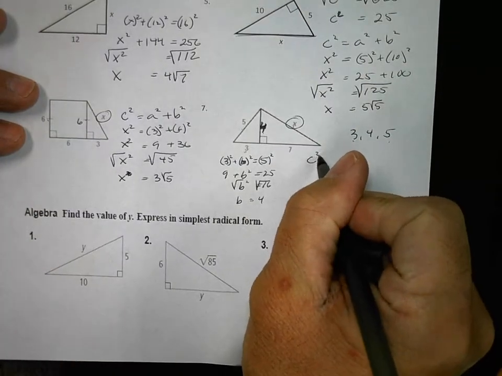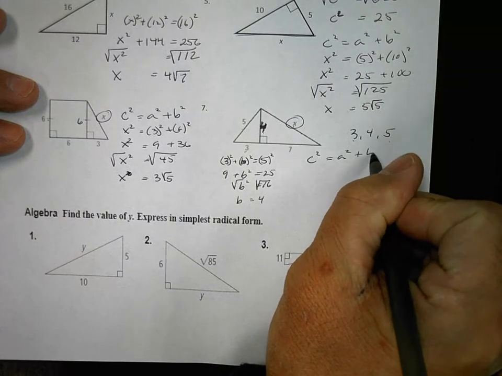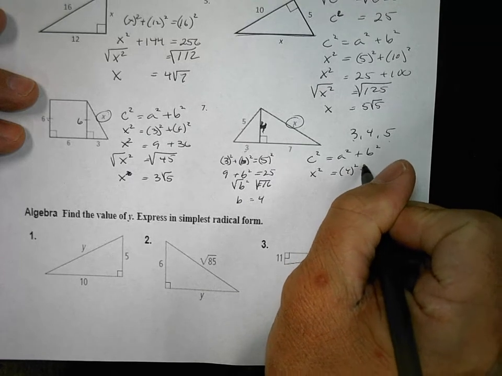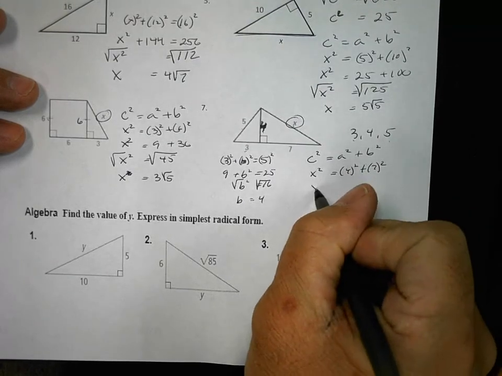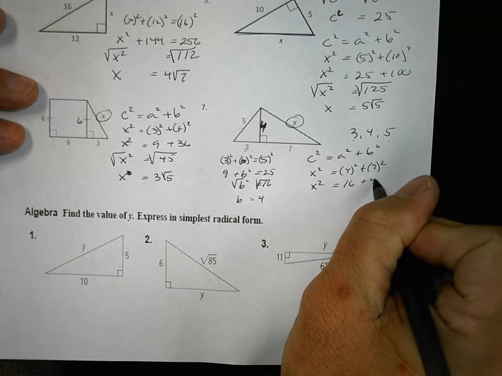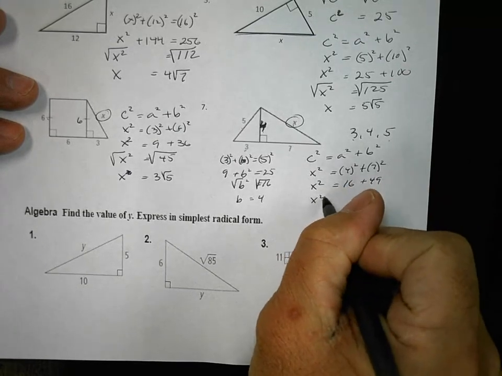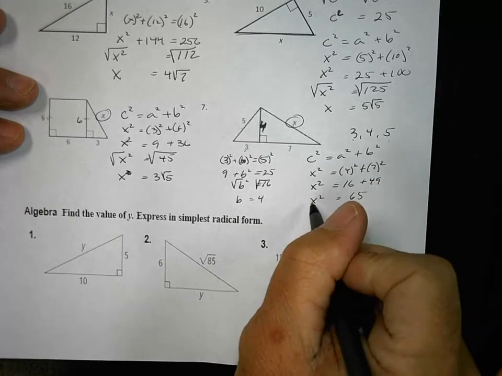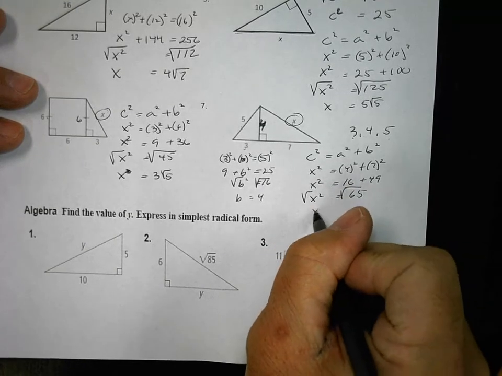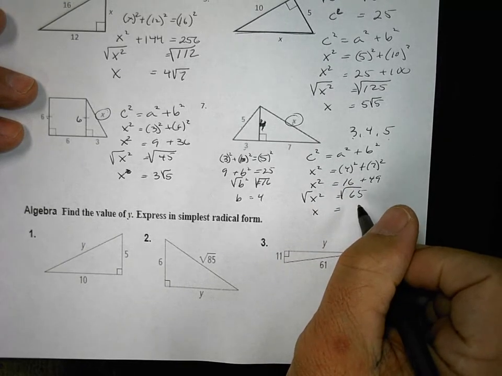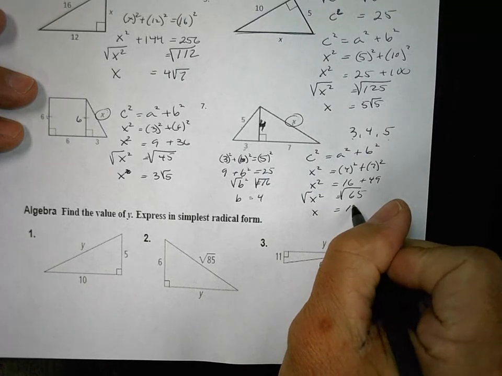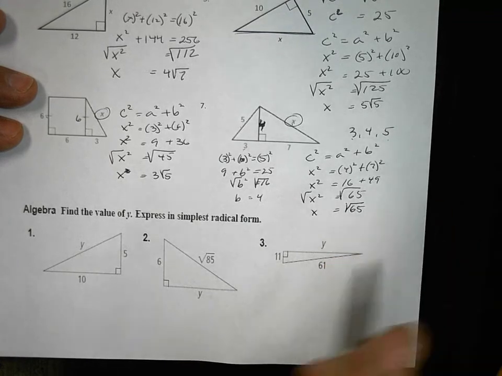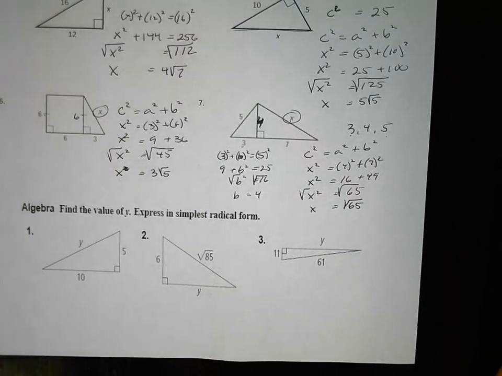Since this is the hypotenuse, we'll use c squared equals a squared plus b squared. We'll plug in x squared equals 4 squared plus 7 squared, which means x squared equals 16 plus 49, which means x squared equals 65. So we'll take the square root of both sides, and we get x equals, what do we get here? 13? Or I'm sorry, square root of 65. Sorry, I was thinking ahead. 65 is 5 times 13, so we can't simplify that.